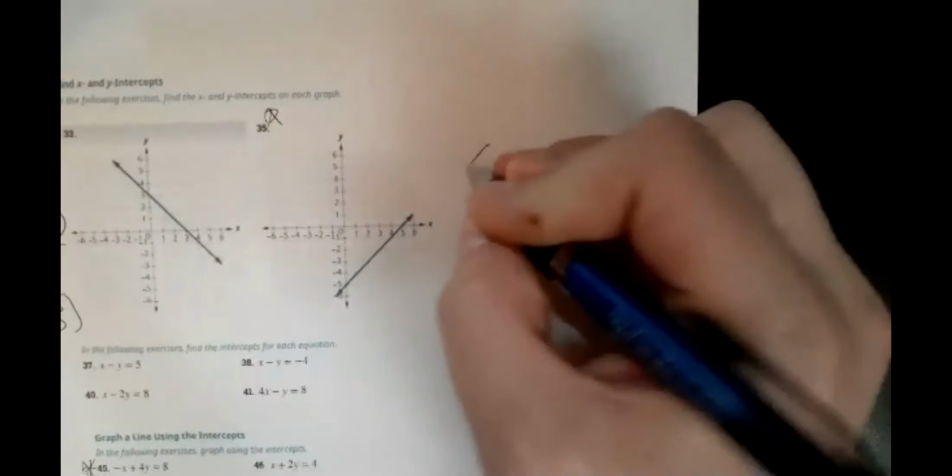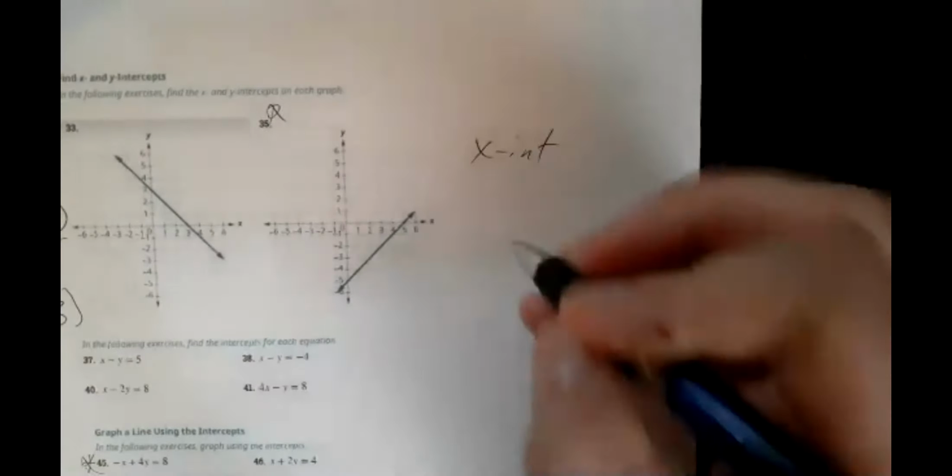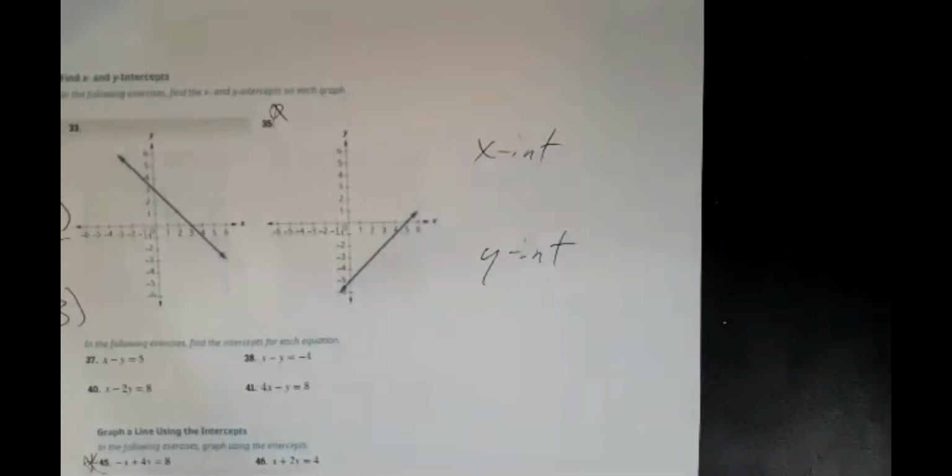So when it's the x-intercept, the y is 0. When it's the y-intercept, the x is 0. So if we need to solve things symbolically, that's the way we're going to solve things symbolically. We're doing things graphically on here, so don't think too much of that right now. I want the x-intercept and the y-intercept.